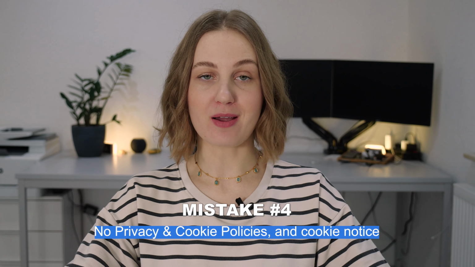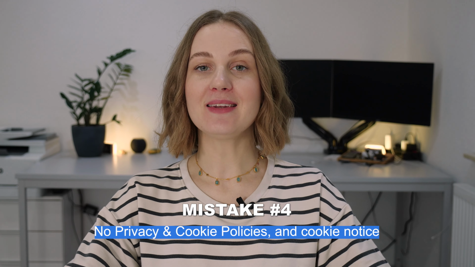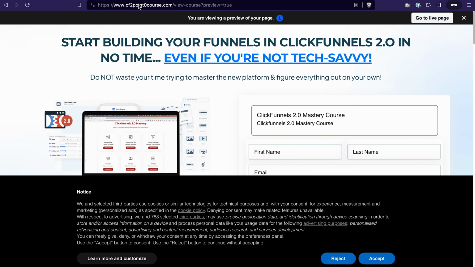The next mistake a lot of people make when they create their funnels is to not create a privacy and cookie policy and a cookie notice. You know, that pop-up where you can accept or reject the cookies or adjust your preferences. In fact, not having these policies on your page and a pop-up may get you a fine if people from the EU or California and some other districts view your page. And you should take this seriously.